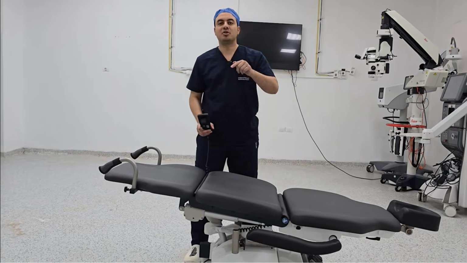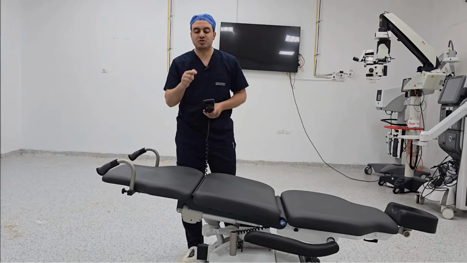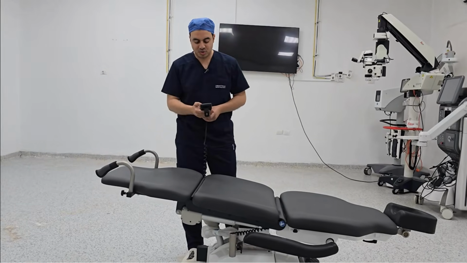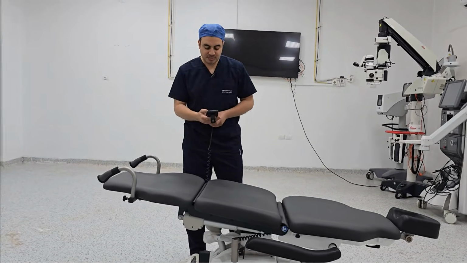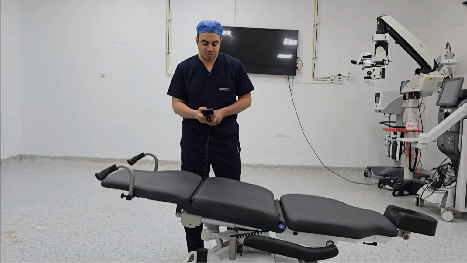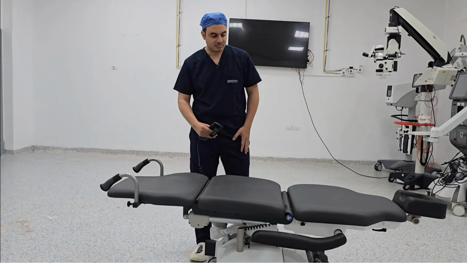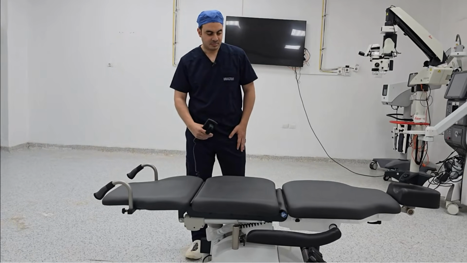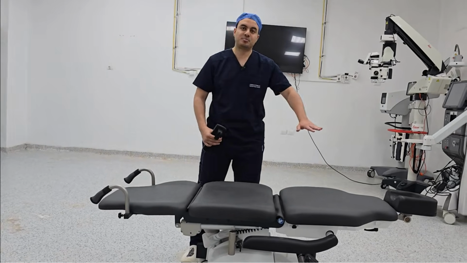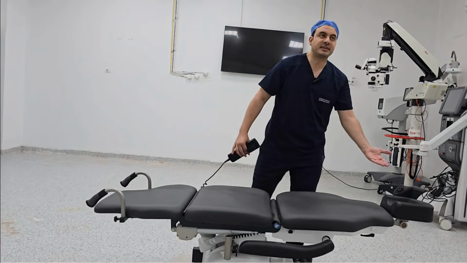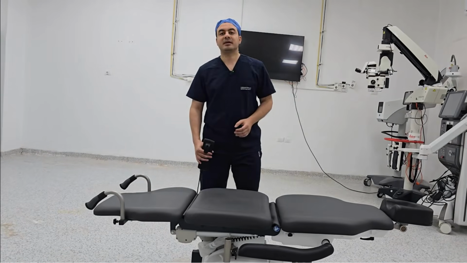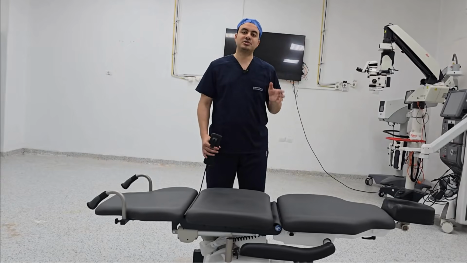So you use this position to treat the vasovagal attack. Make the table go back to its primary position. Make the patient supine, with the face of the patient facing the ceiling.